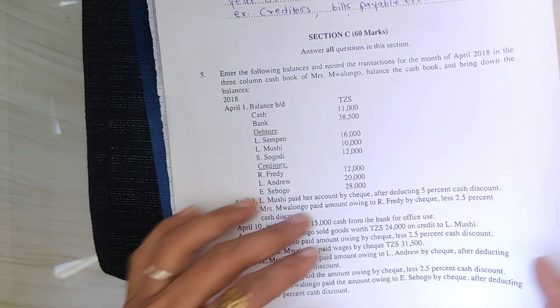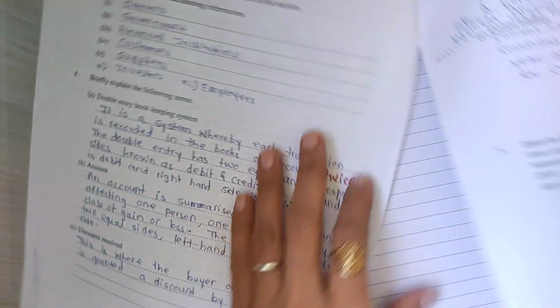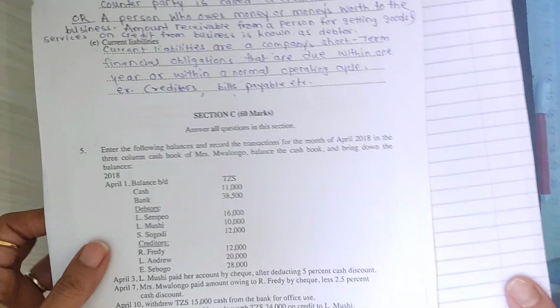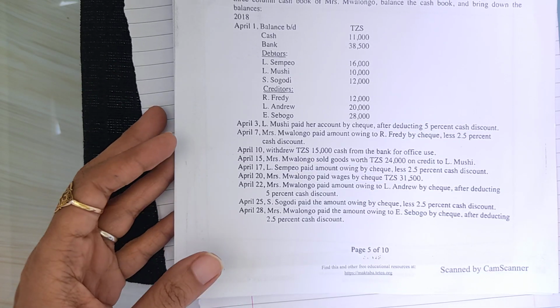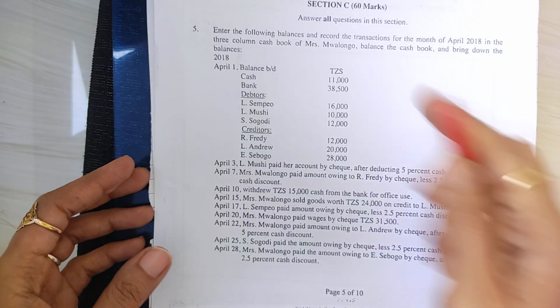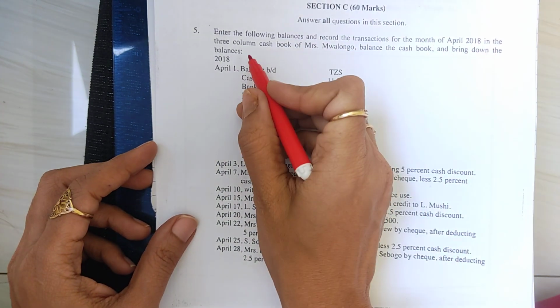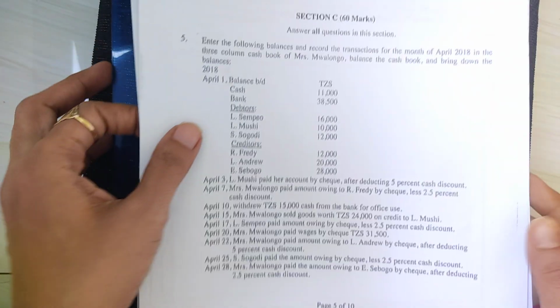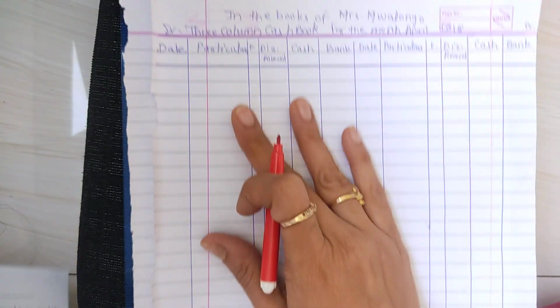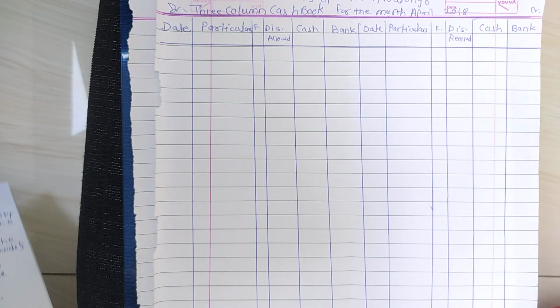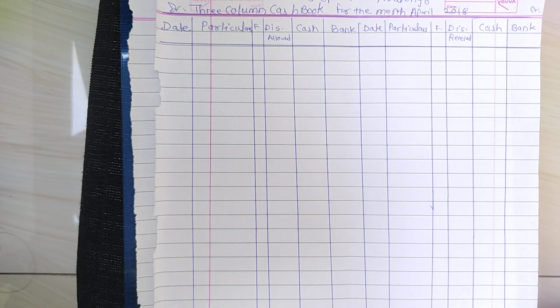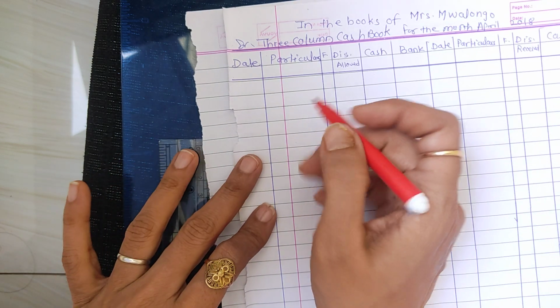Now there is a space given at the back to solve, but to show you the question immediately, side by side, I am solving this question on this page and we will refer to the question as given. In the books of Mrs. Malongo, so giving the heading, in the books of Mrs. Malongo, 3-column cash book for the month April 2018. Columns you can check over here.